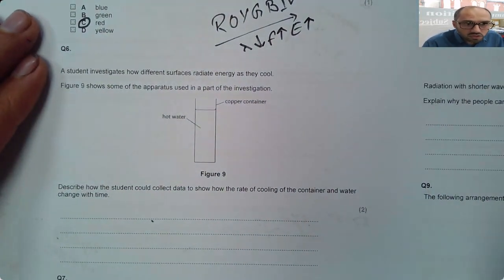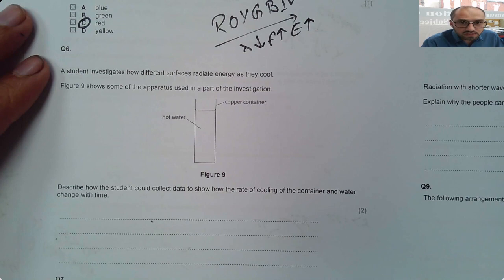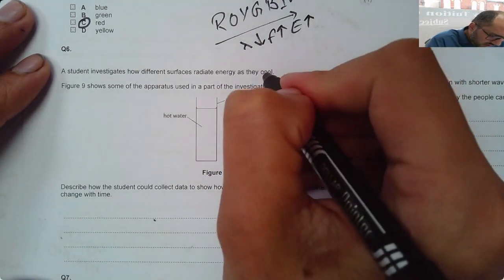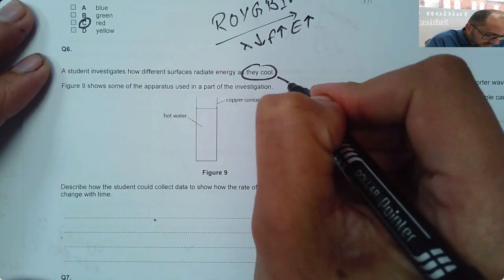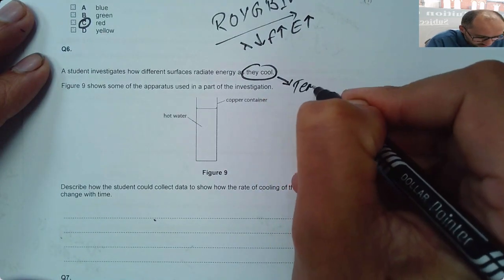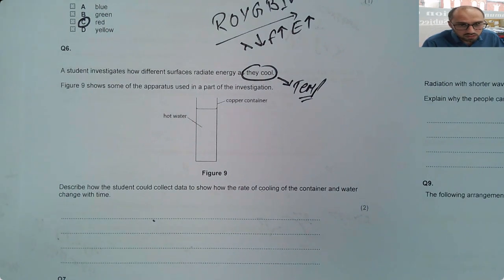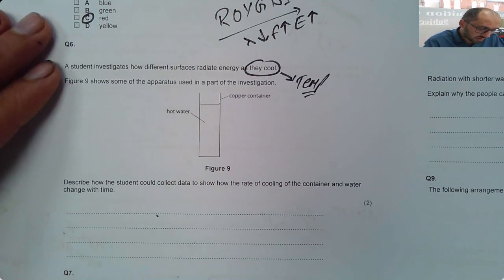Next question says a student investigates how different surfaces radiate energy as they cool. Figure 9 shows some of the apparatus used in a part of the investigation. We are looking at how they cool, so this has to do something with temperature. Now, if you look at this apparatus carefully, there is no thermometer. So there will be one mark for saying that you have to measure temperature. Let's see what the question says.